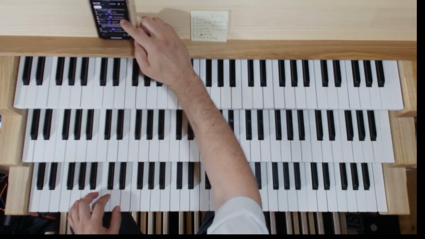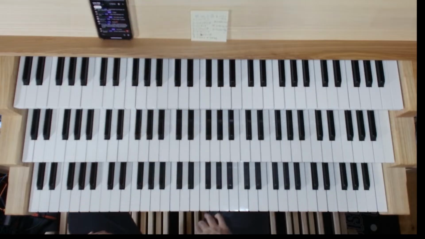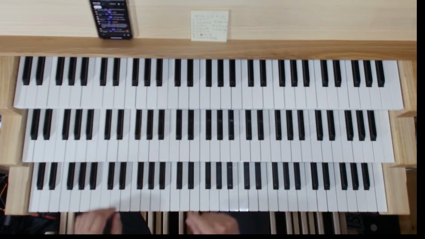Oh yeah, St. Mary's Radcliffe samples. I hear very good reviews about it. It's very sonorous and very reverberant and a very good sample set. Yeah, go for it.